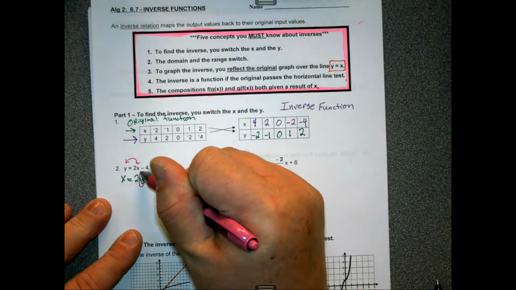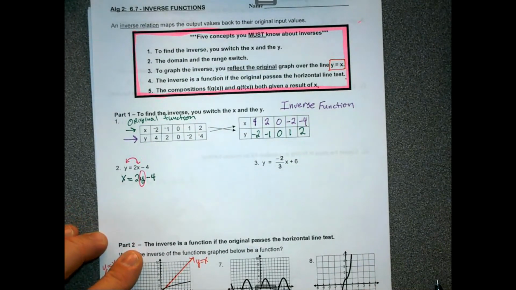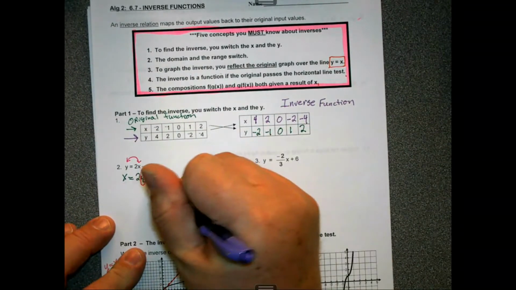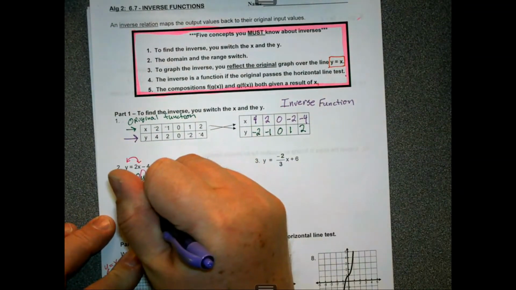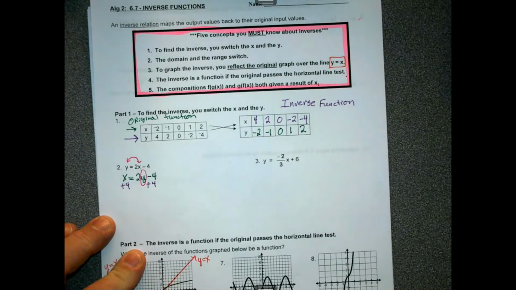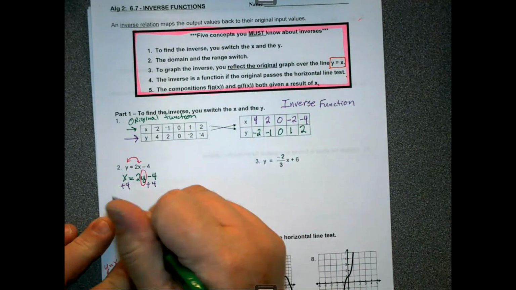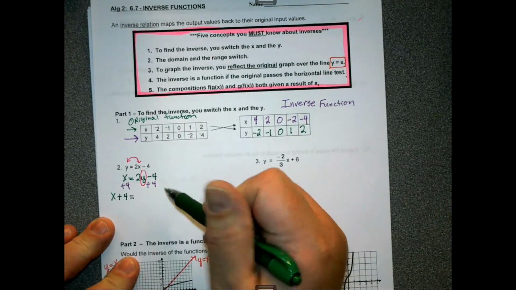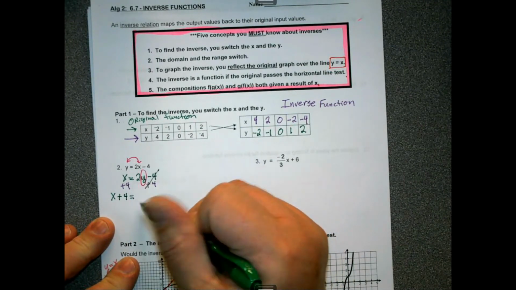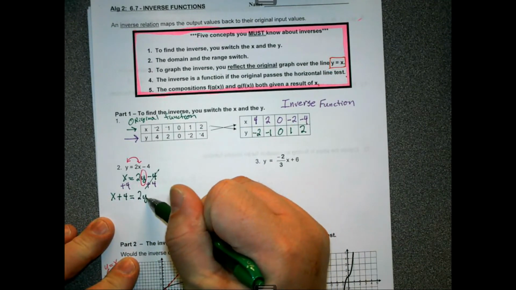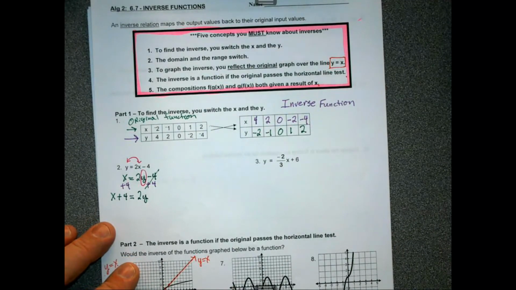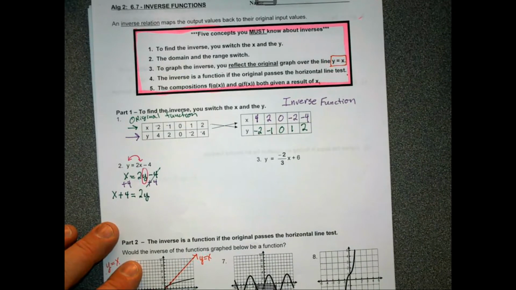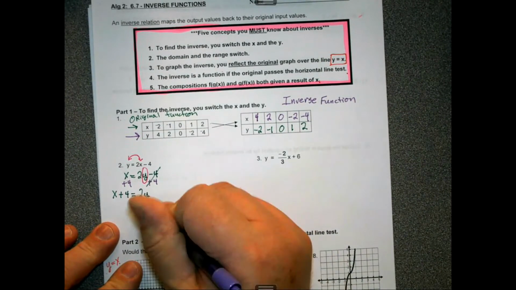I'm going to solve for y. So I'm going to add 4 to both sides. I get x plus 4 equals 2y. You divide 2y. Right. I divide by the coefficient 2.